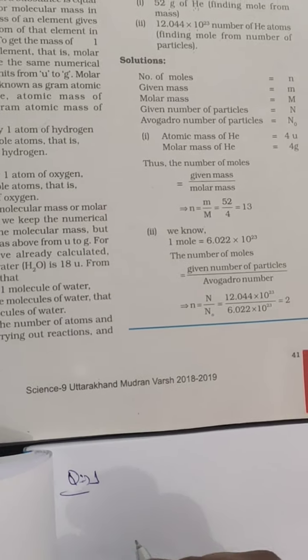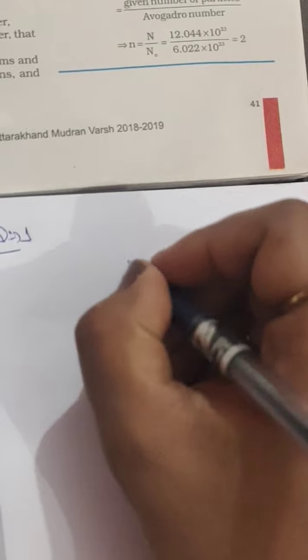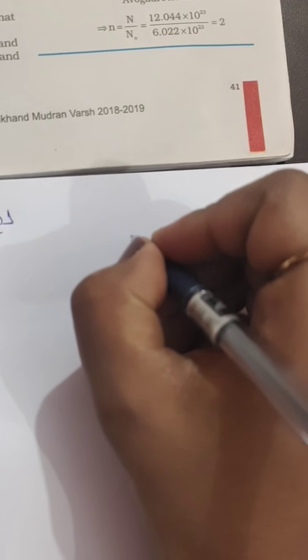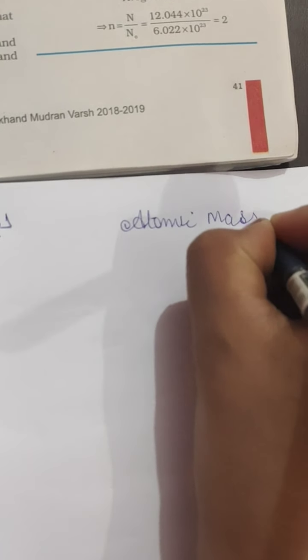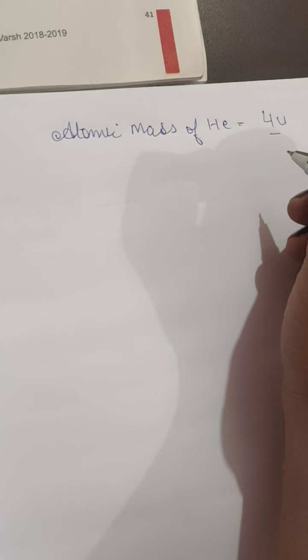So for this number of moles, we will write the values first. The atomic mass of helium: we know that helium has an atomic mass of 4u, because it has 2 protons and 2 neutrons.